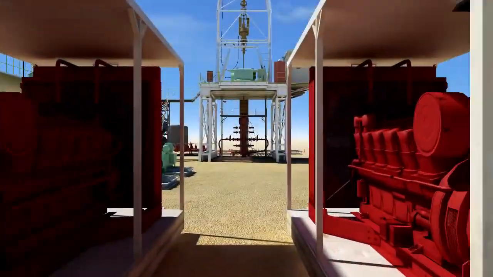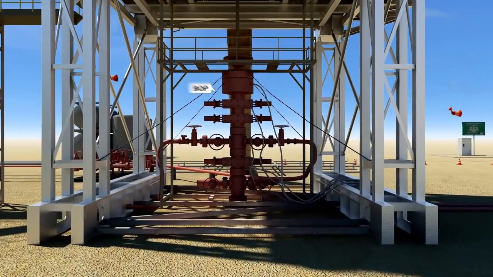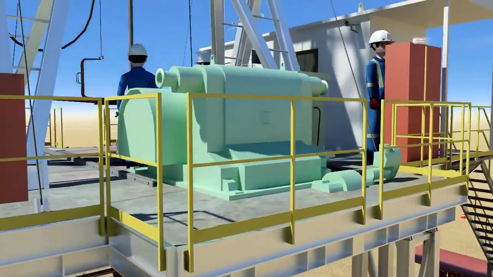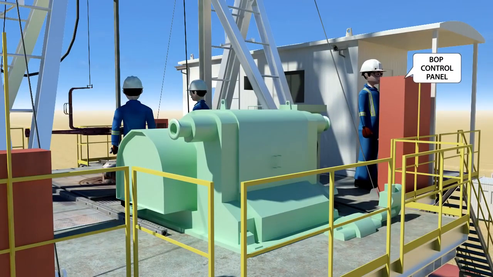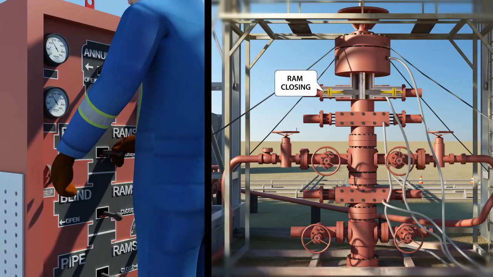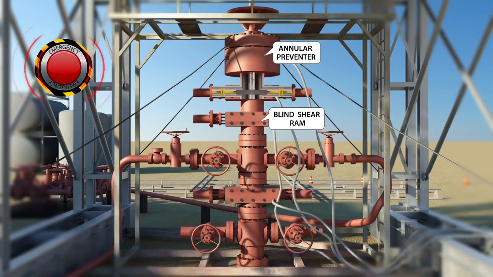Once a kick is detected, the secondary well control barrier, the blowout preventer, BOP, must be activated immediately by the driller to secure and shut the well for killing operations. This is done by closing the BOP using one of the BOP control panels, one situated on the rig floor and the second situated in the Koomey unit. The driller will shut in the blowout preventer to stop the flow of formation fluids out of the wellbore. Then, he will activate the alarm and notify the ADCO drilling supervisor and rig manager.